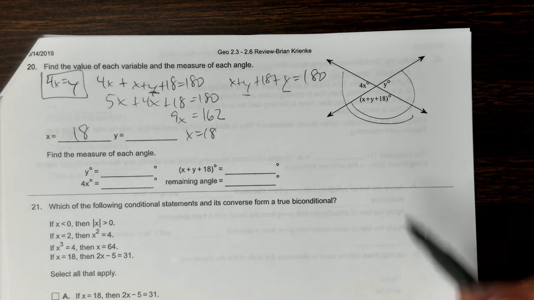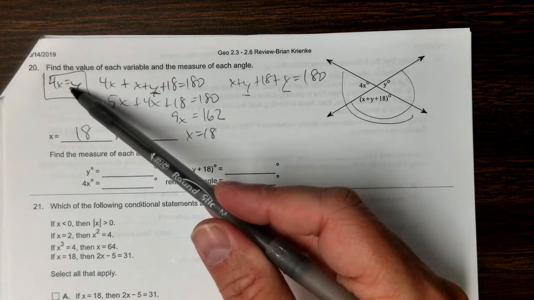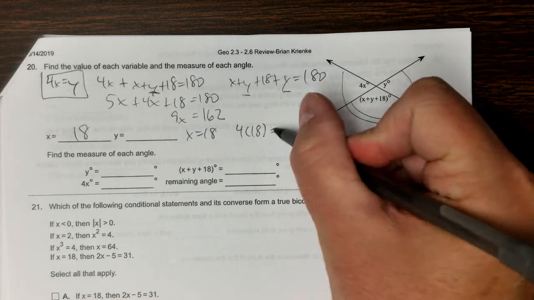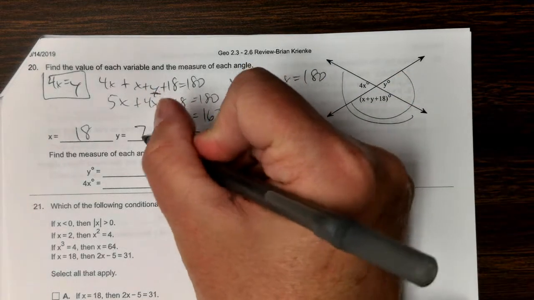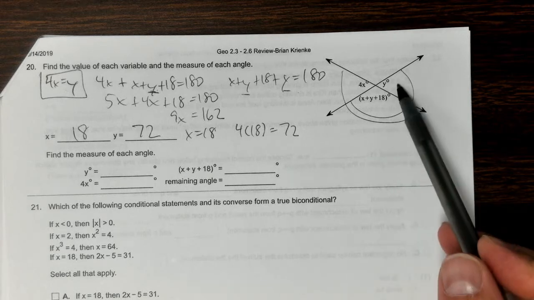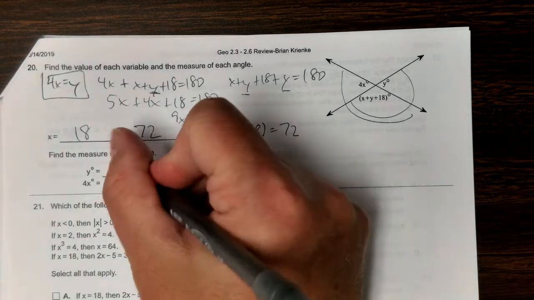Now for the next part, we want what y is, and so we know it's the same as 4x, so we need to do 4 times 18, and that's 72. So the y is 72. So what that means is y degrees is also 72, and so is 4x. So these two are the same.